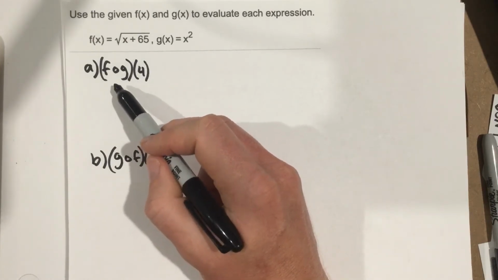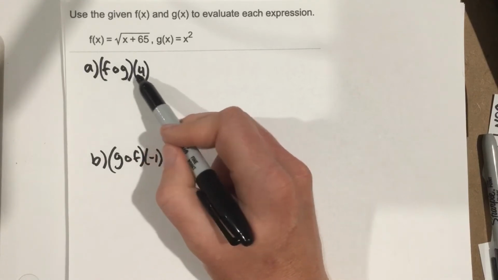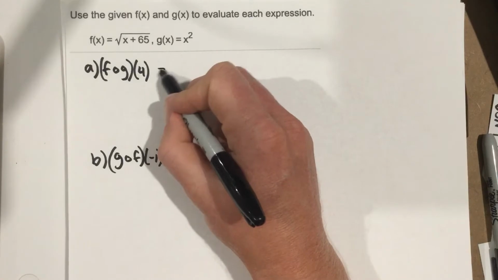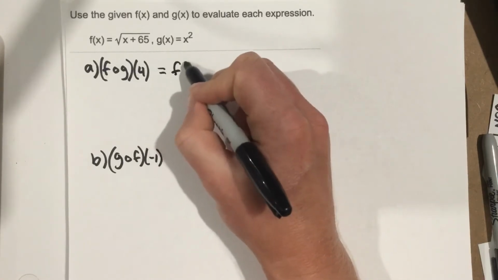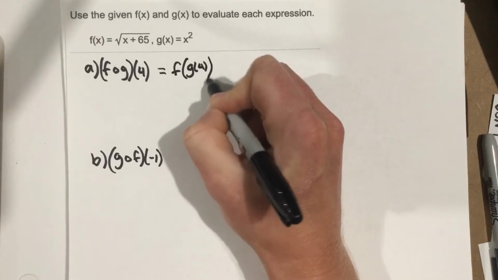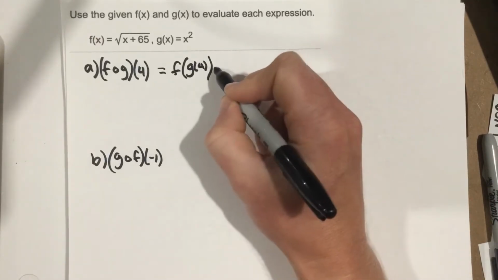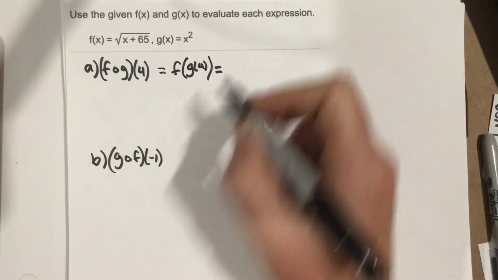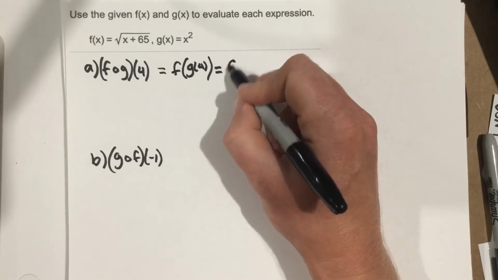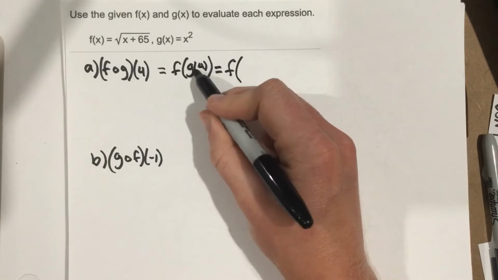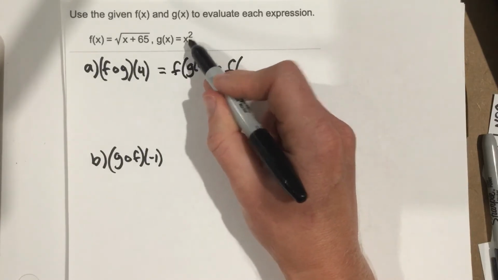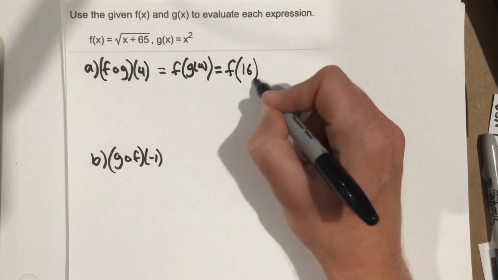It's not a multiplication. It's saying f of g of 4, meaning we're going to take the f function and we're going to have an input of g of 4 into that function. And then we're going to say that g of 4, right? So we're going to say f of g of 4, when we plug 4 in there, that's 16, right? 4 squared is 16. So this is f of 16 now.